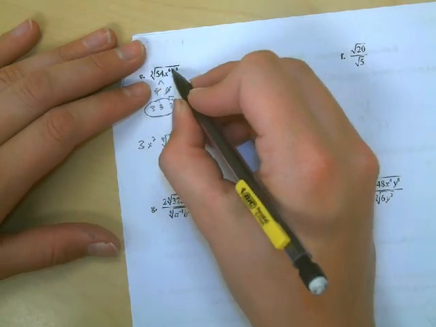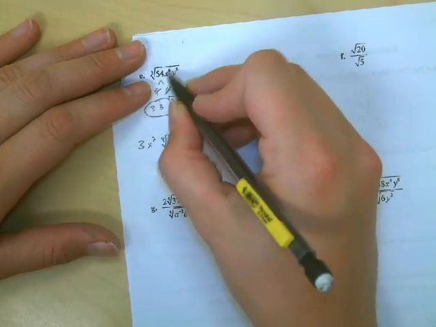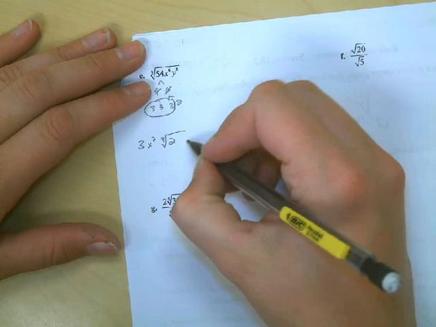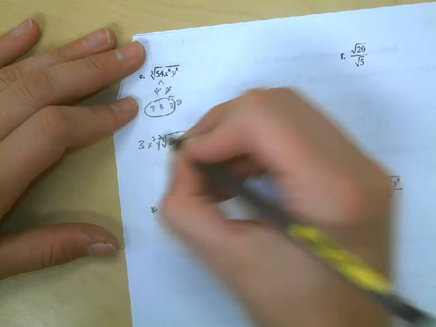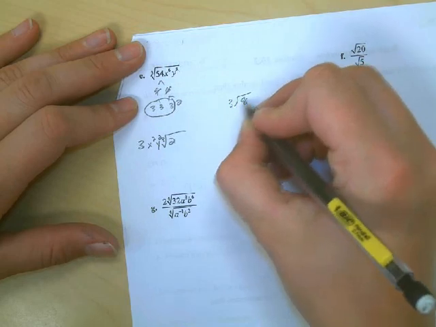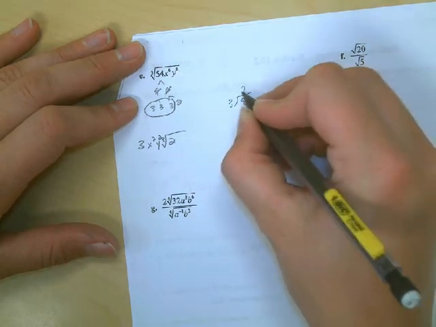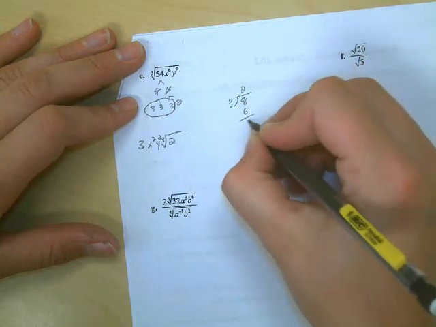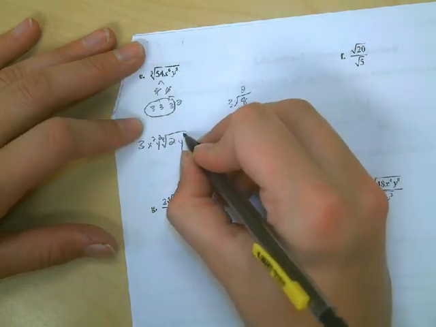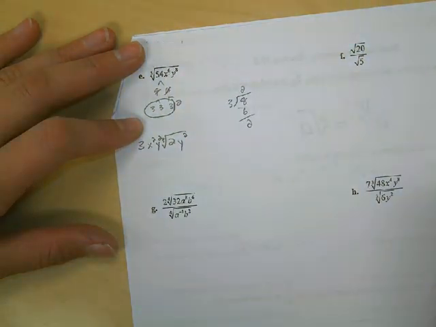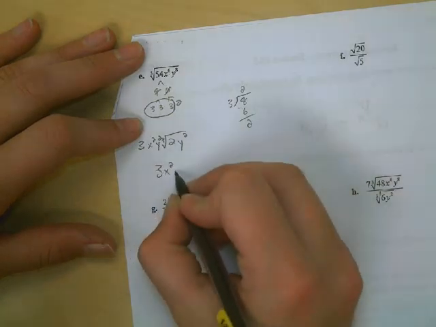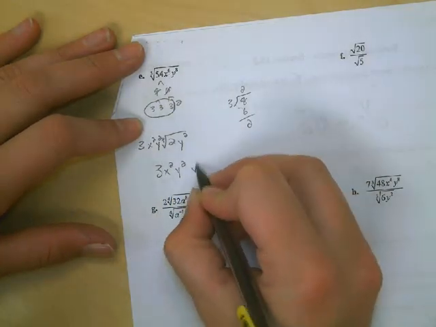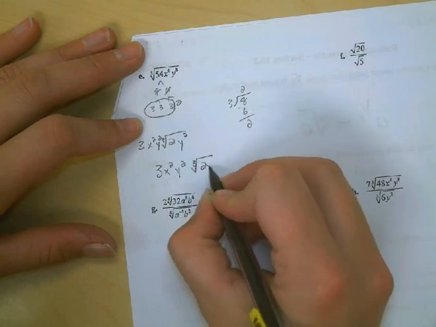There's nothing left over. 3 goes into 6 evenly, so you're not going to have any x's left inside. Okay, and then 3 into 8 will go twice. If you need to, do it like this: 3 divided into 8 would go twice, with a remainder of 2. So that means I'm going to have 2 y's left over inside. Let me write that a little nicer: 3x squared y squared, cubed root of 2y squared.